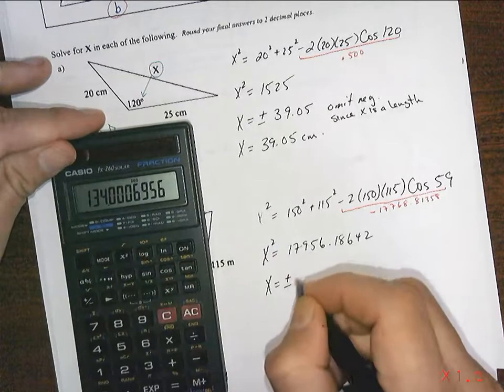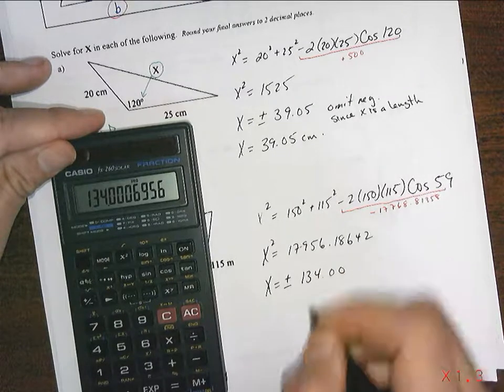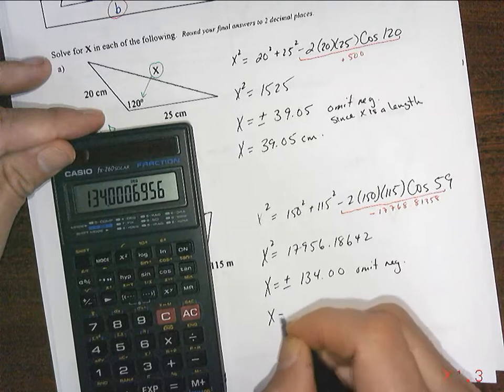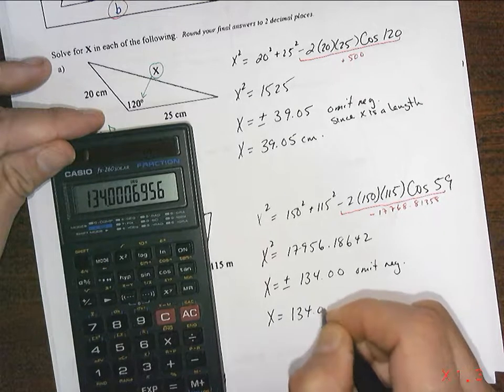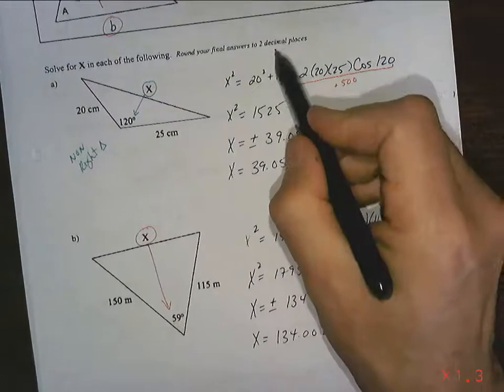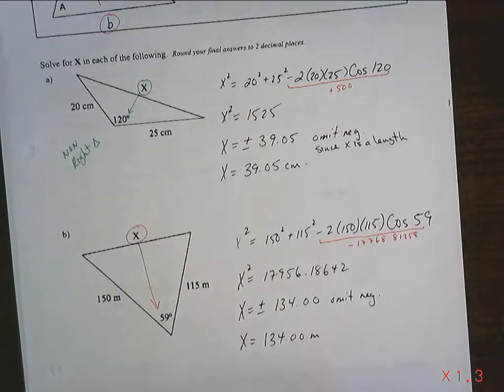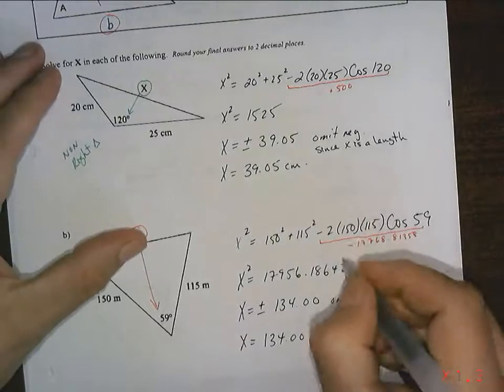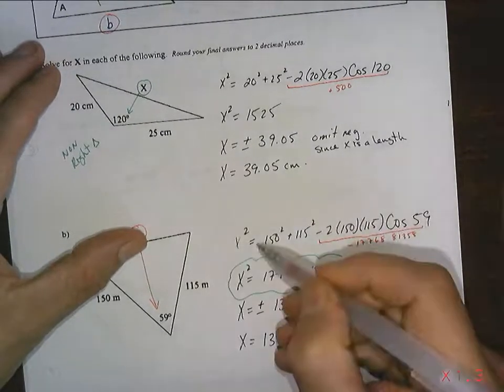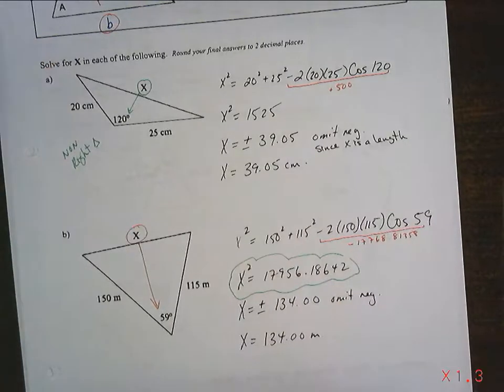X equals plus or minus 134.00. Omit the negative. And so x is going to equal 134.00 meters. Now, notice I kept the 0.00 because I want it rounded to 2 decimal places. And you could get away with skipping this line. So you could simply go from here to here to here, and I would be a happy camper. And this is probably a 3 to 4 mark question, even though you're only showing me 3 steps. All right, do the rest of the practice. We'll be back.